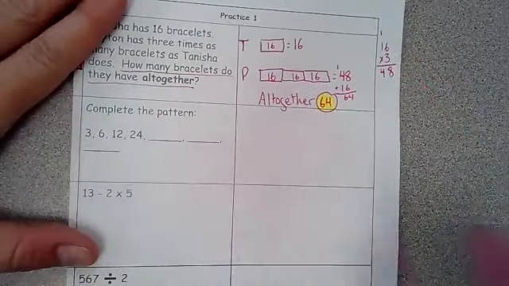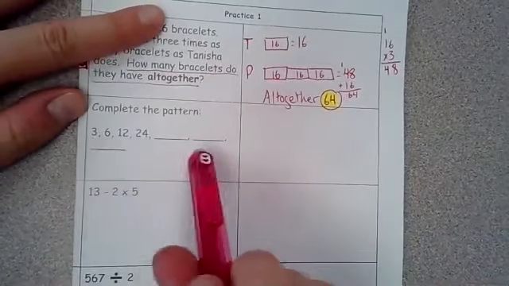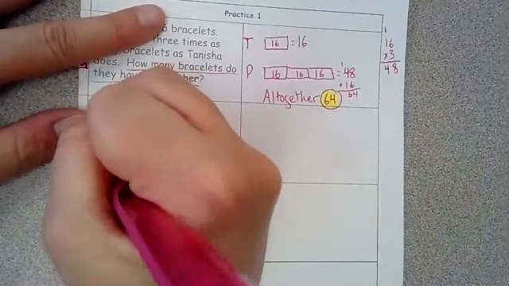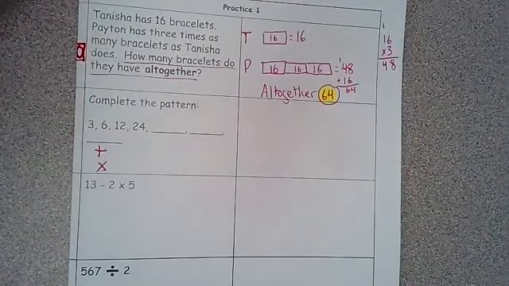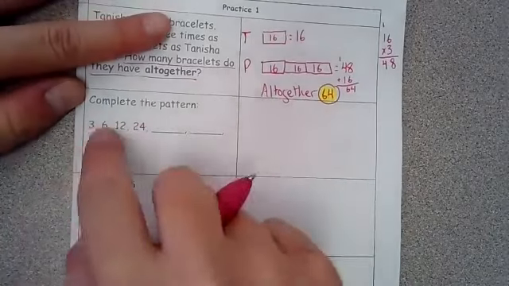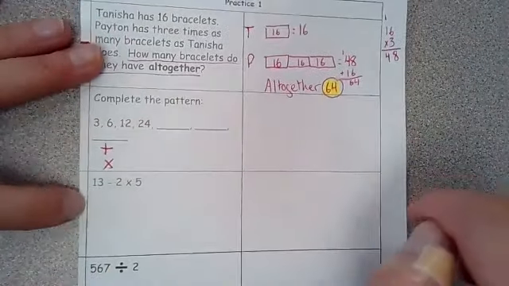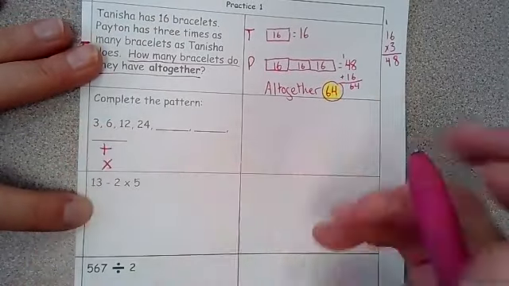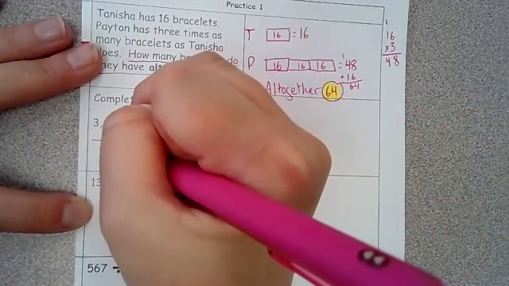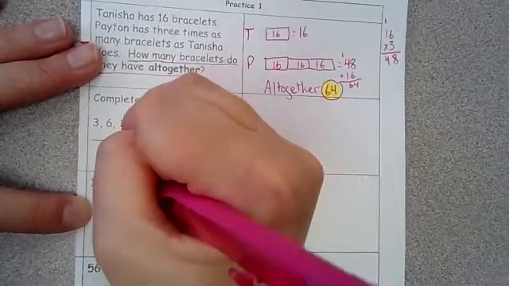All right, next one, you're going to complete the pattern. And as I've said before, if it's increasing, you know that it's either addition or multiplication. Okay, if it was decreasing, it would be division or subtraction. But since it's getting bigger, we know that it's either adding or multiplying. So let's figure out from term 1 to term 2 what it's doing. So it's going from 3 to 6. So that's either adding 3 or going from 3 to 6, it's multiplying by 2.